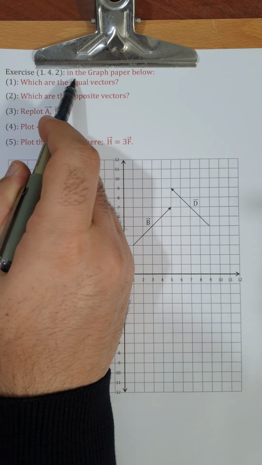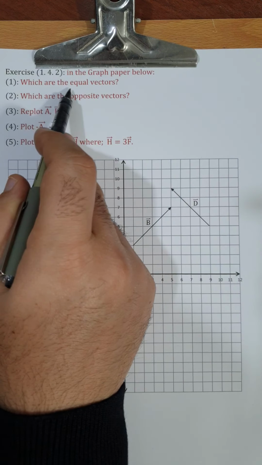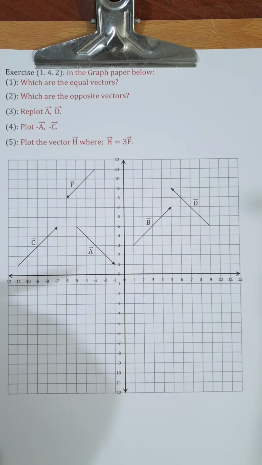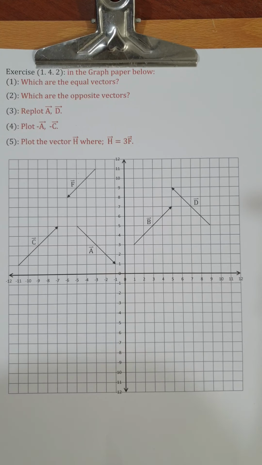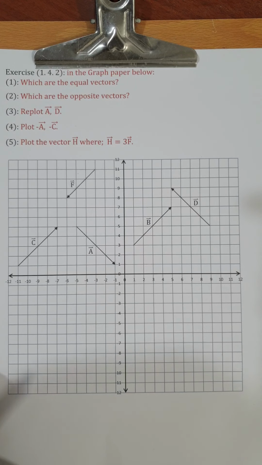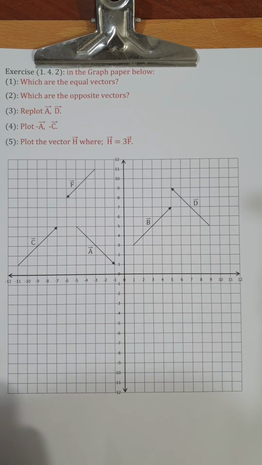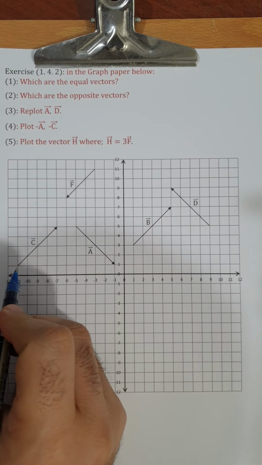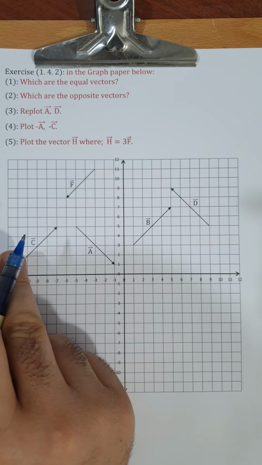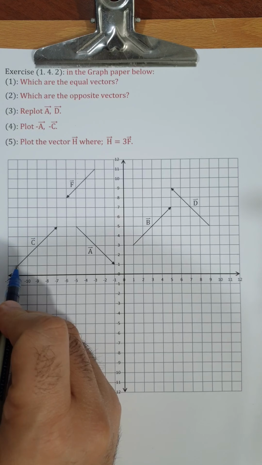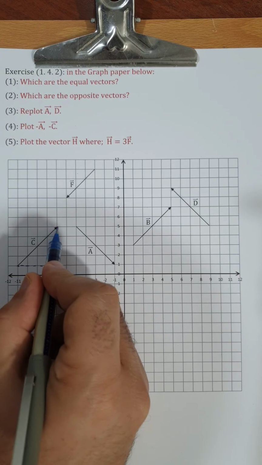Exercise 142 in the graph paper below: which are the equal vectors? The equal vectors are the vectors that have the same direction and the same magnitude, so they should have the same projections on both x and y axes. If we look carefully at the 5 vectors here, we will find C and B are the equal vectors.